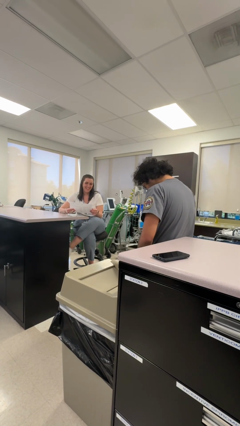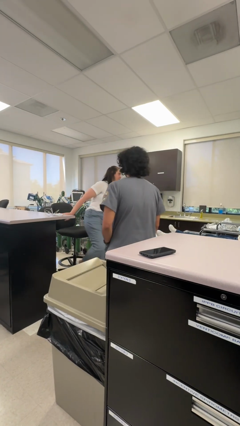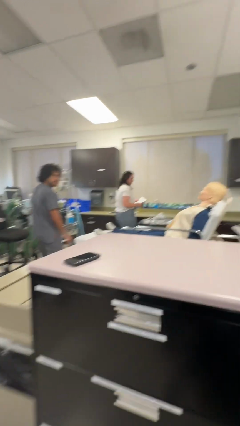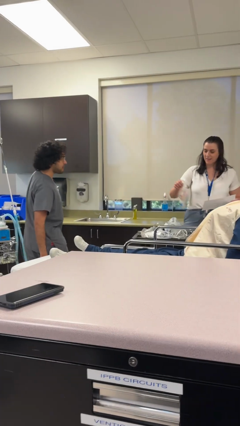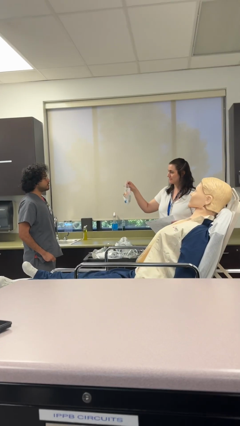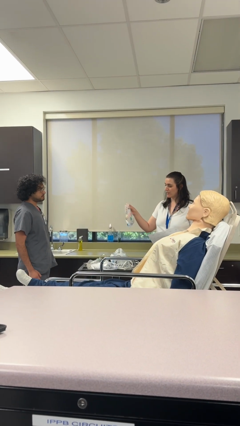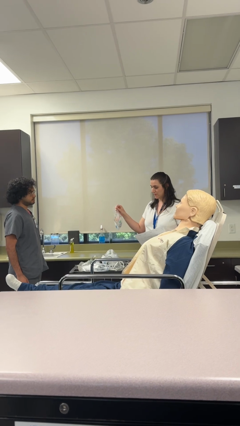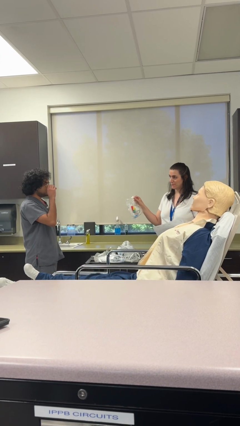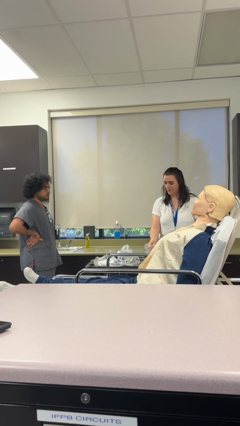Very good. All right, Gabe, we're going to do some identification of equipment here. Sure. This is the air entrainment device or Venturi mask. Very good. Is it low flow or is it high flow? It is a high flow. How much FiO2 can this thing give? It can give 24 to 50. I can get 60 in that case.